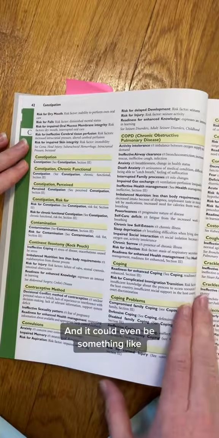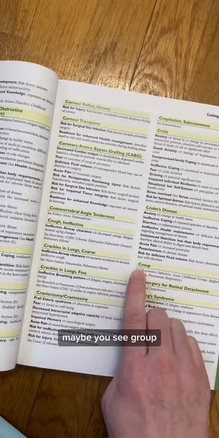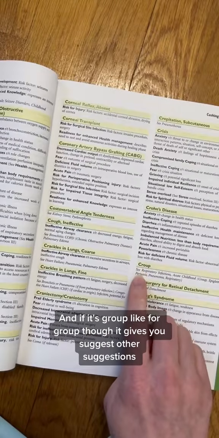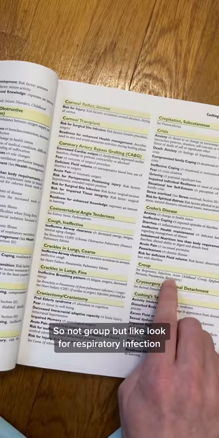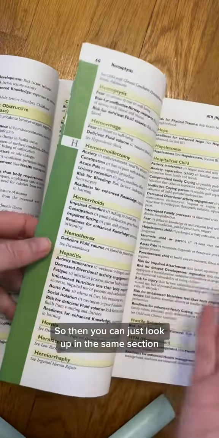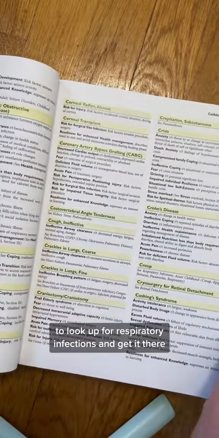And it could even be something, let me see, if you're doing pediatrics, maybe you see croup. For croup though, it gives you other suggestions. So not croup, but look for respiratory infections. Then you can just look up respiratory infections in the same section and get it there.